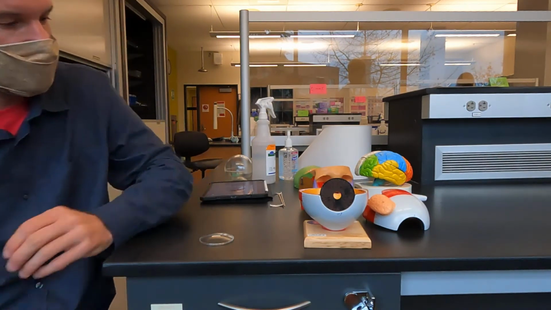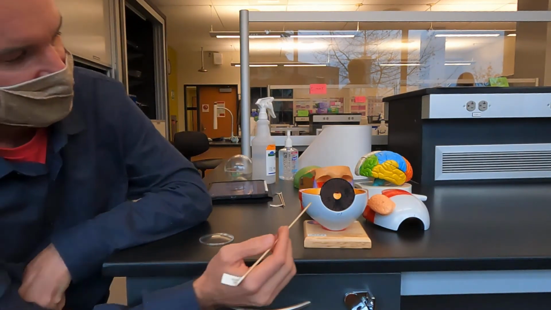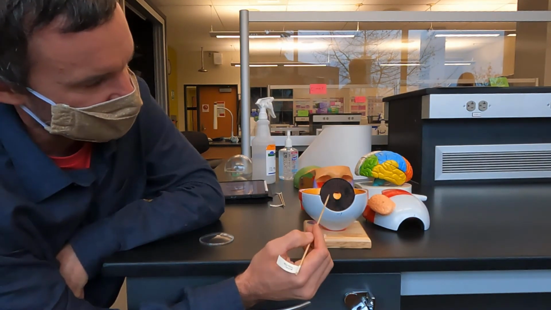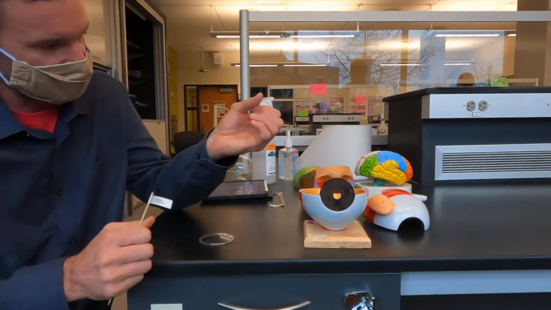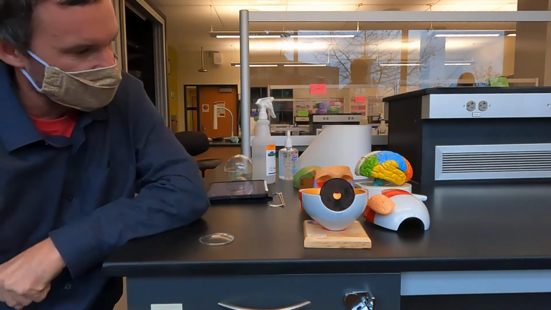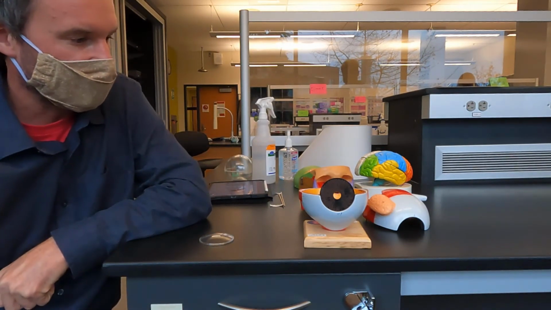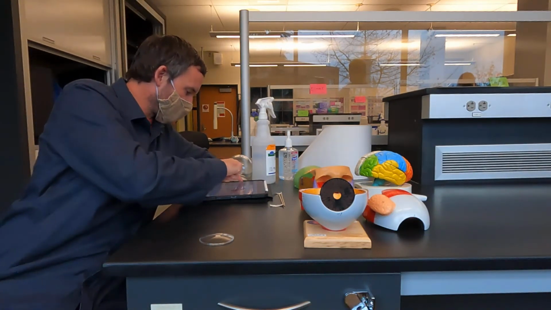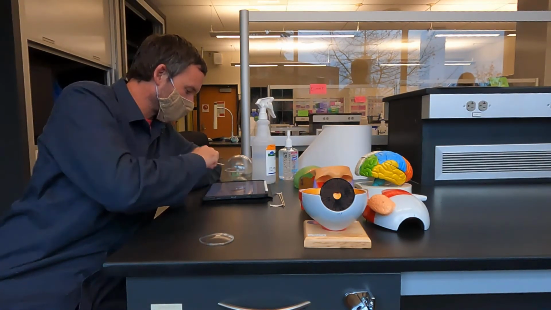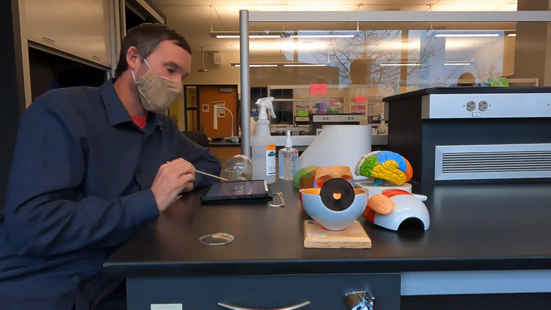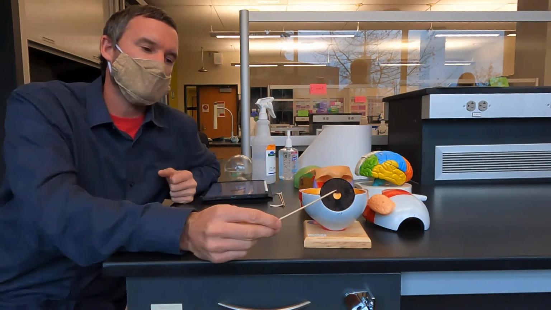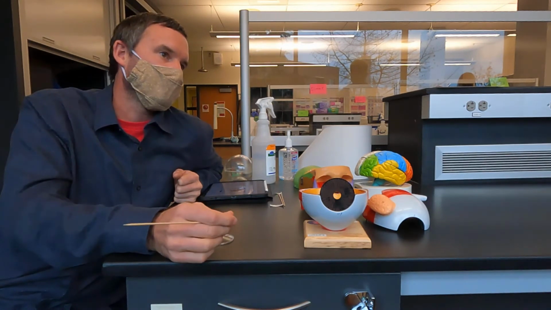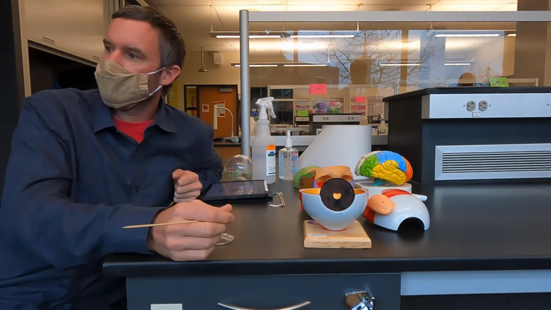Okay, so the parasympathetic neurons that are going to cause constriction of the pupil are going to travel through cranial nerves. And I'm going to double check here. But those parasympathetic neurons that innervate the iris also travel through cranial nerve 3, the oculomotor nerve.